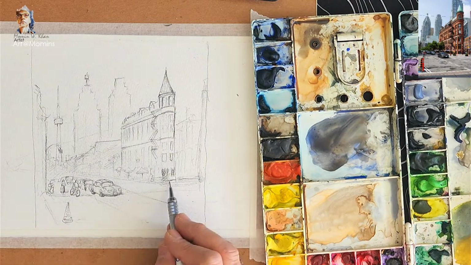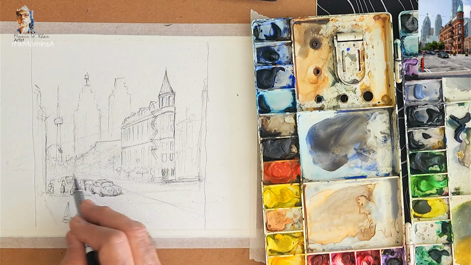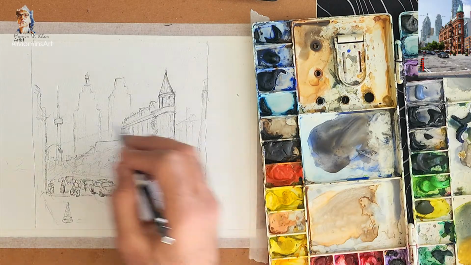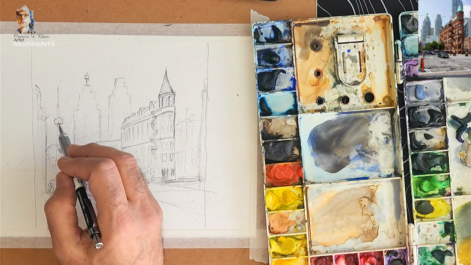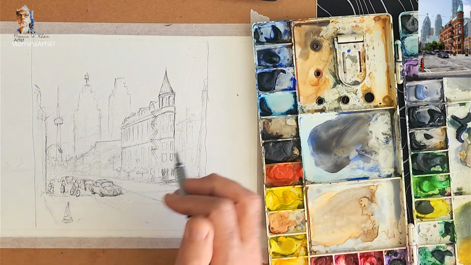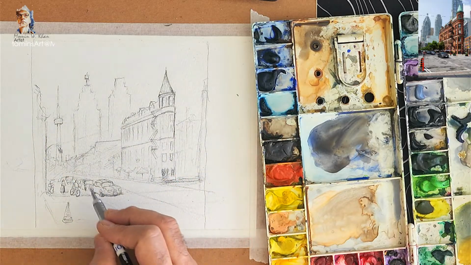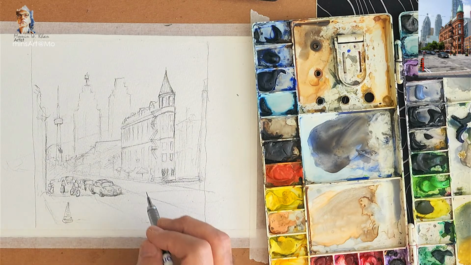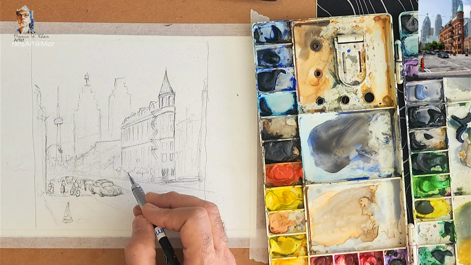This is the line here, which is the straight line. I put it just beside the building, right? And then this goes like that. So perspective is involved, right? And I put the CN Tower a little bit out, control the light, and then I'm going to do some small cars and bikers. And some trees here, some canopy here.